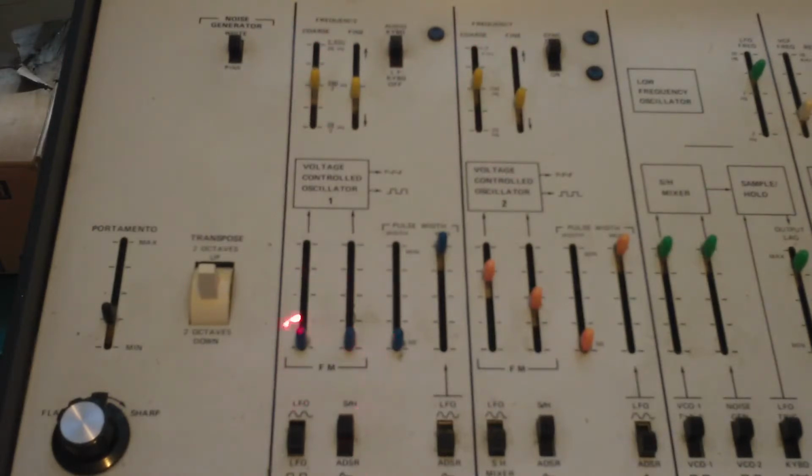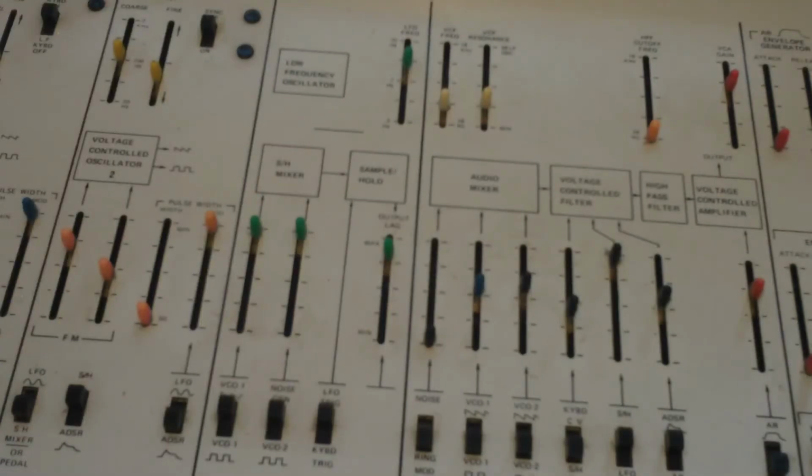Down here are frequency modulation controls. These allow me to apply modulation from the low frequency oscillator to the pitch of the voltage controlled oscillator. So this is where I get vibrato. The next section of the Odyssey's control panel is where we find the low frequency oscillator, or LFO. On the Odyssey you can set the LFO from 0.2 Hz up to 20 Hz.